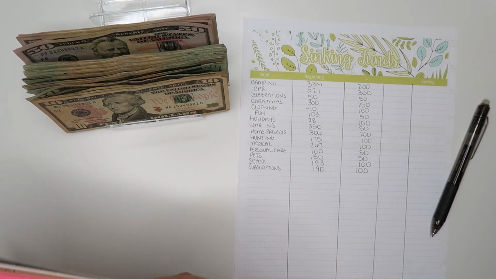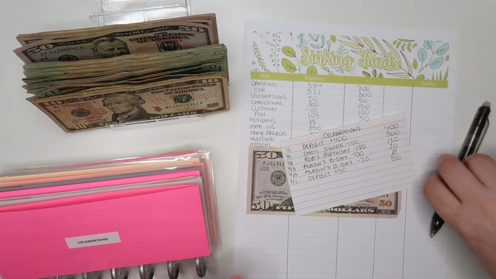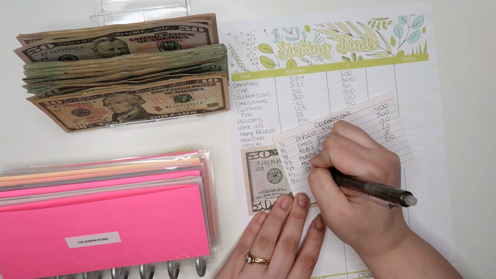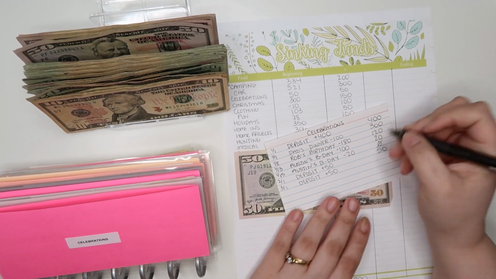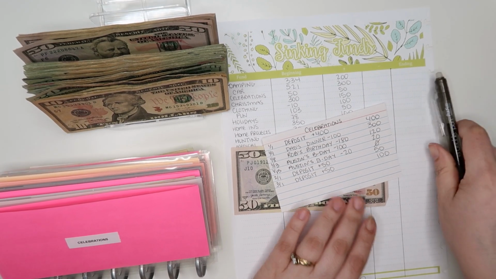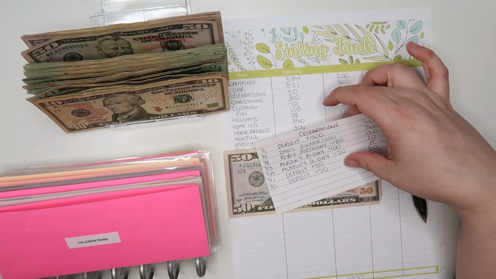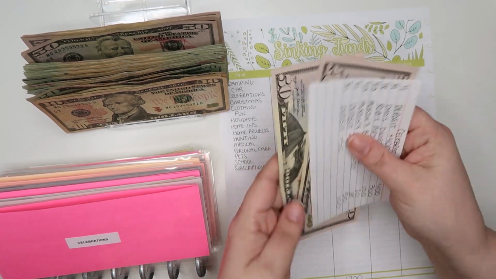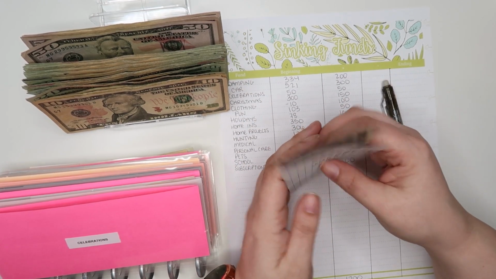For celebrations, we're going to add $50 today. We're starting with $50 for a total of $100 for celebrations. We use this fund for birthdays, anniversaries, that sort of thing. We do have an anniversary coming up in March, so we've got $100 towards our anniversary dinner, which is nice.